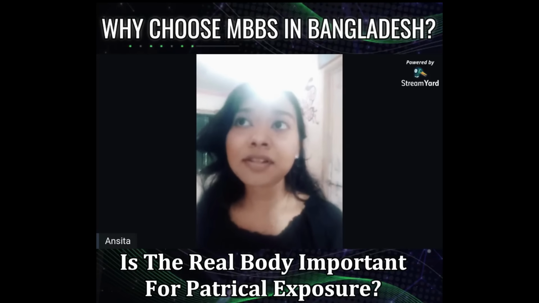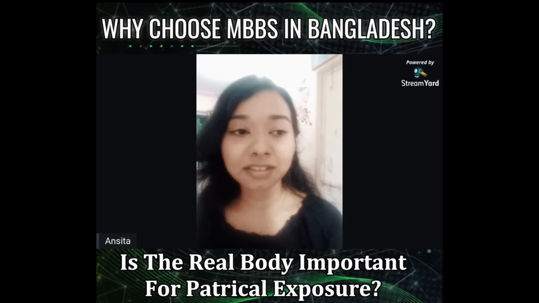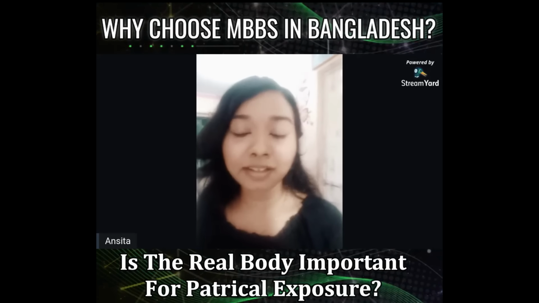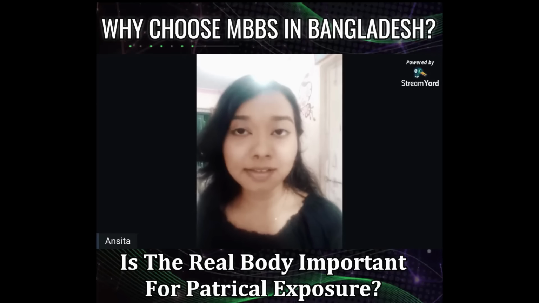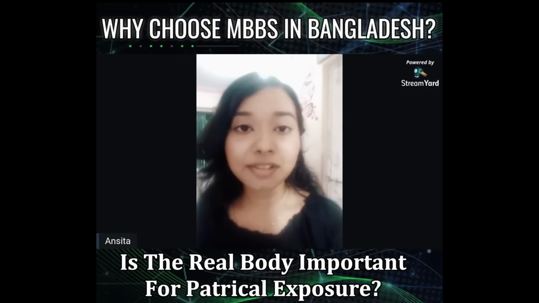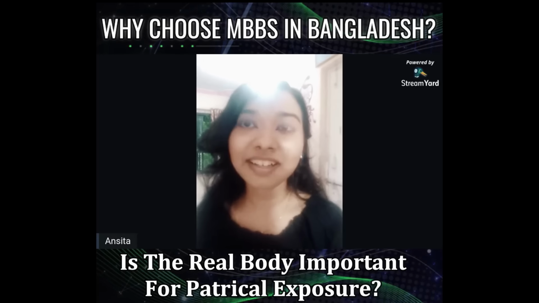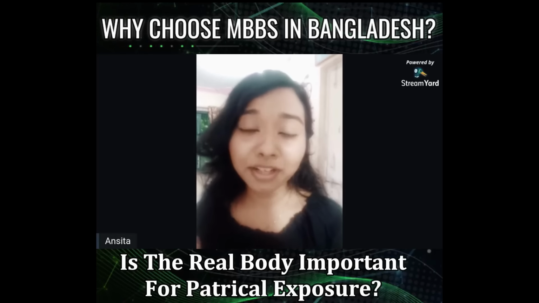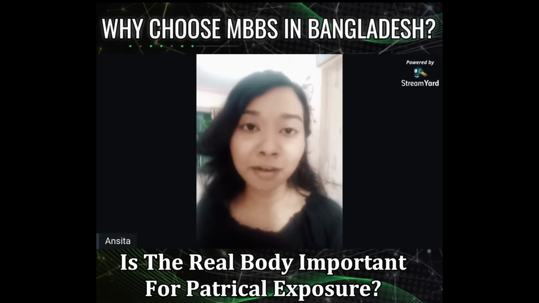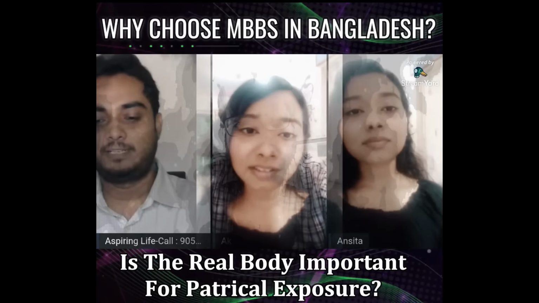In cadavers we have real bodies, and in every lecture we are shown bones in bone classes, cadavers in cadaver classes, and viscera in viscera classes, and all are original. So it is very difficult to replace, because even the minute and small differences present in our body are impossible for humans to create artificially.